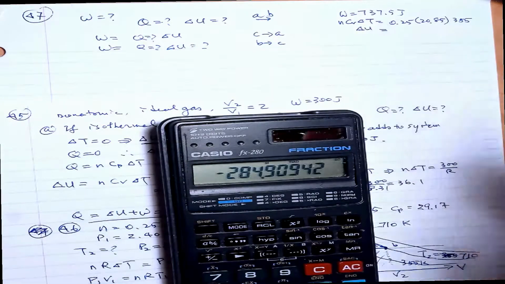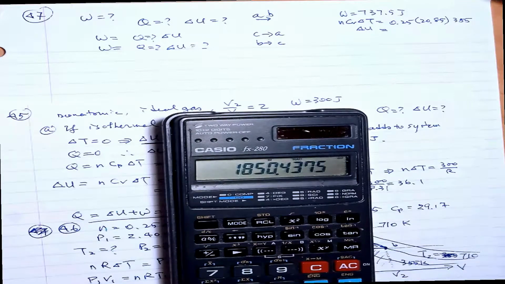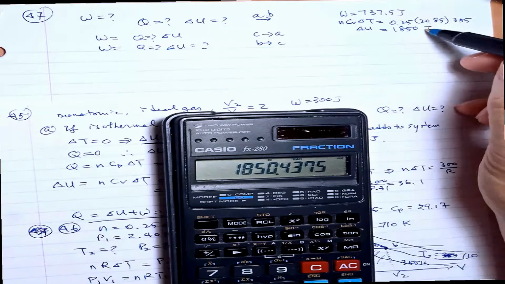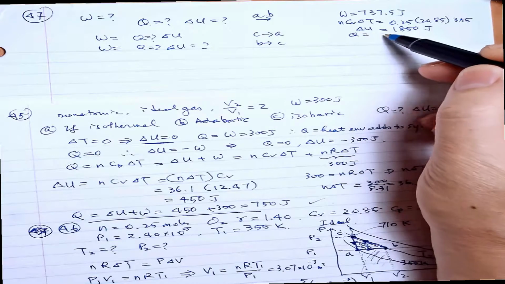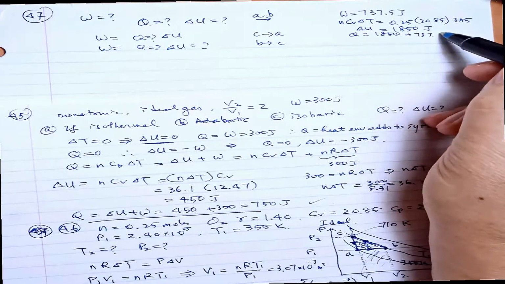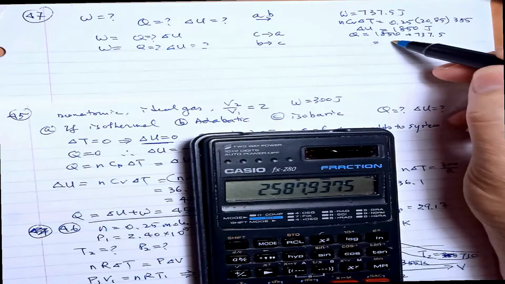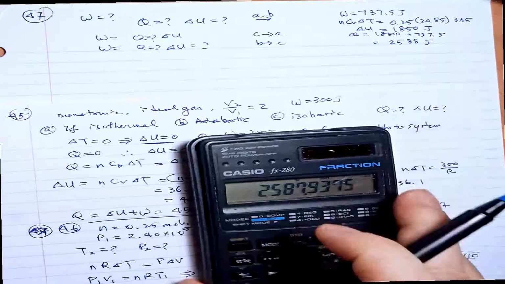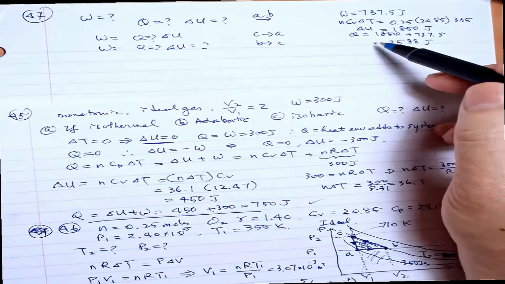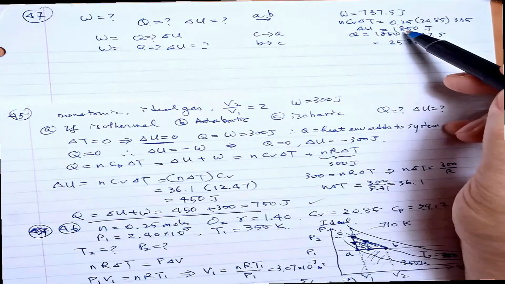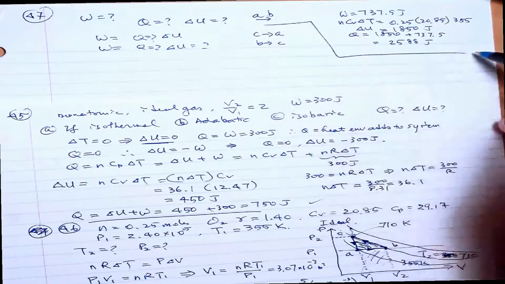So this is therefore delta U. So 0.25 times 20.85 times 355. I get internal energy of 1,850 joules. So the Q is therefore 1850 plus 737.5 joules. So again, the total heat is 2588 joules. So 2588 joules is the total heat added to the process from A to B. Internal energy is 1850 joules, and then the work done is 737 joules. Okay, so that is from A to B.